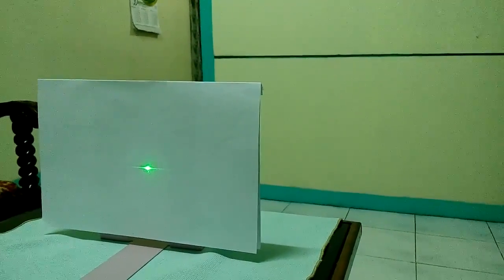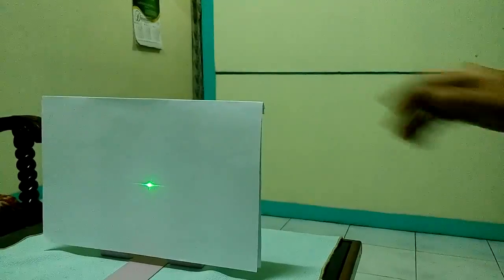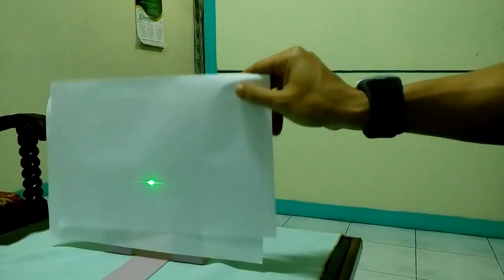This may disturb our observation of the diffracted light that we want to investigate. We can improve the visibility of the diffracted light by making a hole on the screen where the original spot of the laser beam lies.